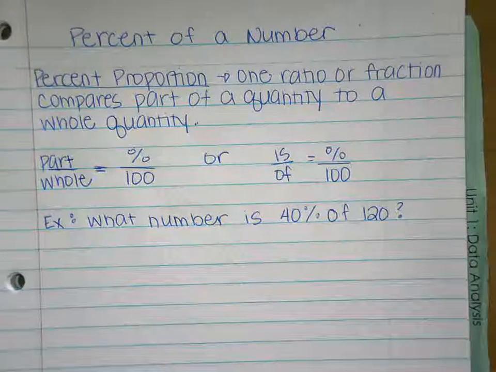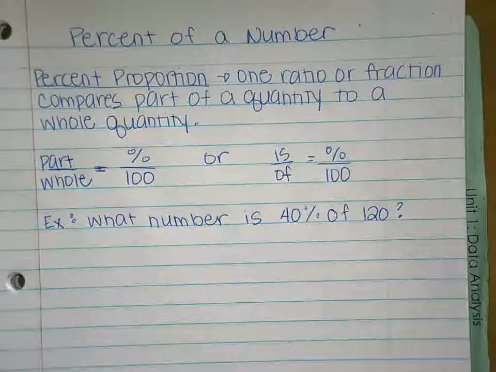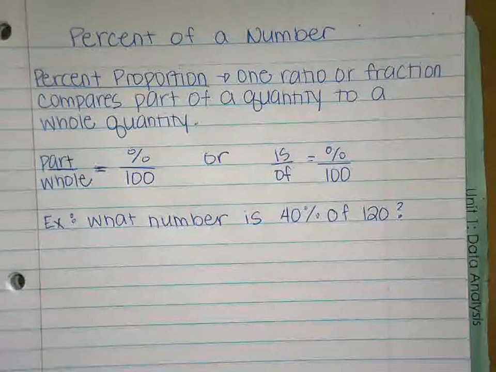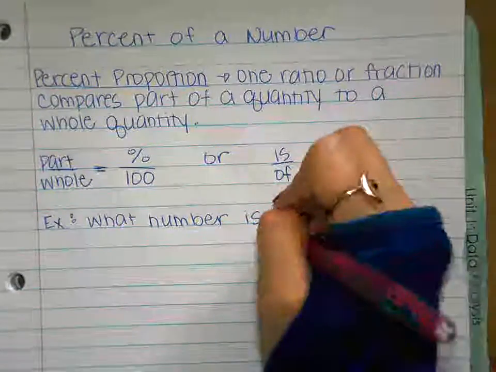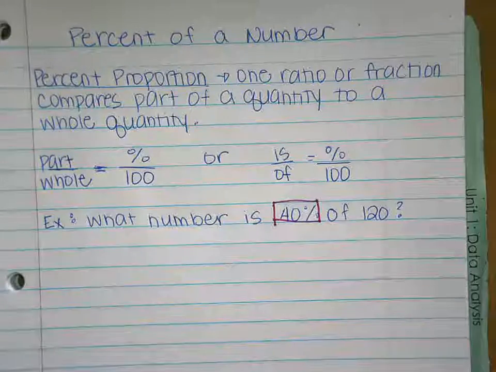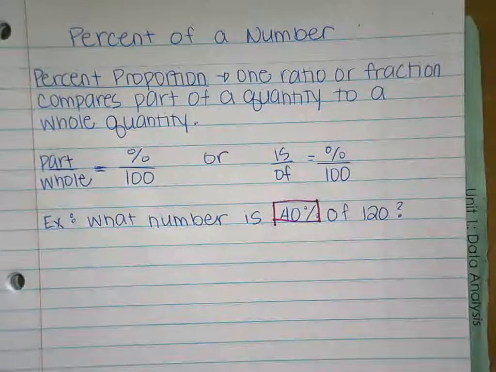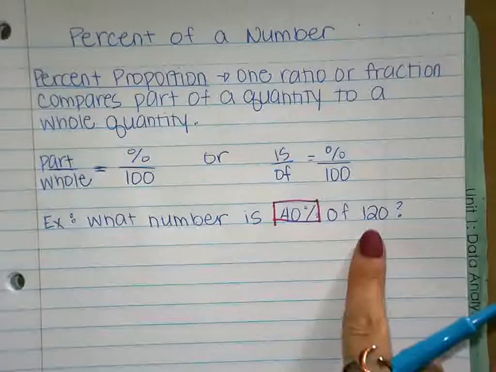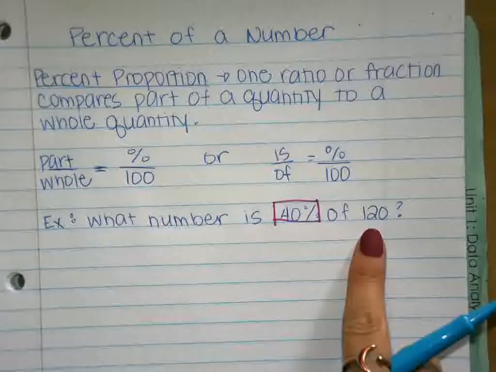So the first thing you always do, just like always, is circle those key numbers. You underline your key numbers or what they mean. So what's one of my numbers? 40%. So I'm going to box in that 40% because that's one of my key numbers. What's another one of my key numbers? 120. And what word do you see in front of the 120? Of.